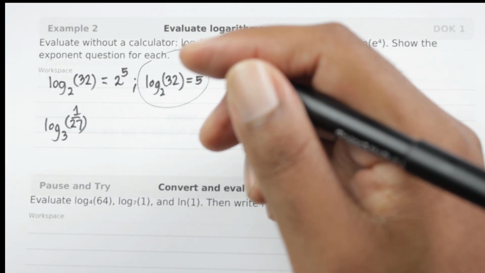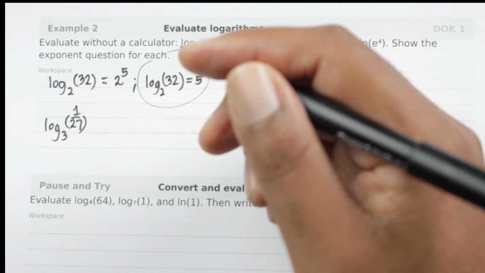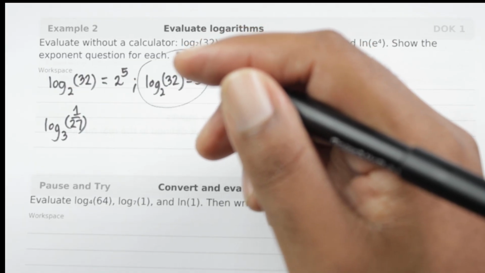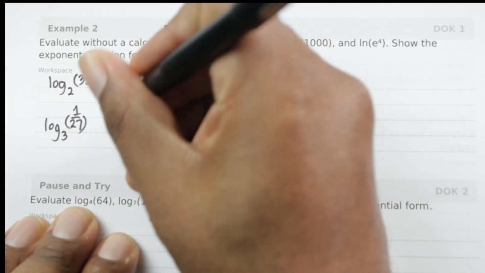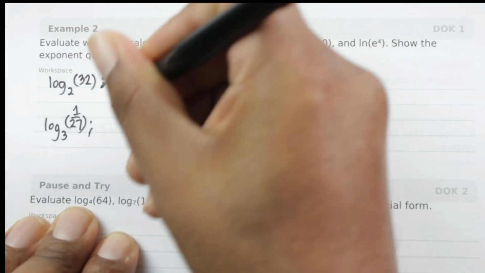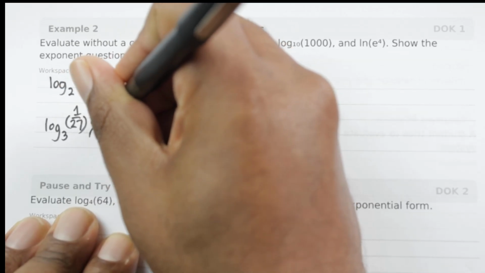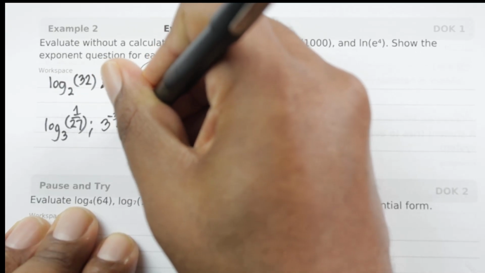So 3 raised to what power would give you 1 over 27? We know that 3 to the third power will be 27. So 3 to the negative third will be 1 over 27.